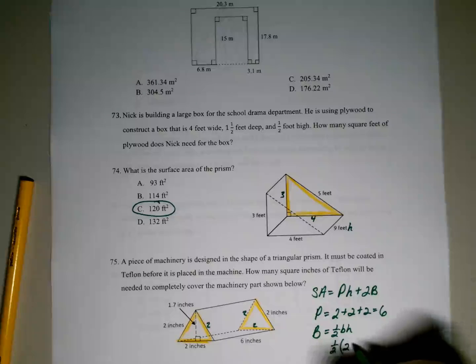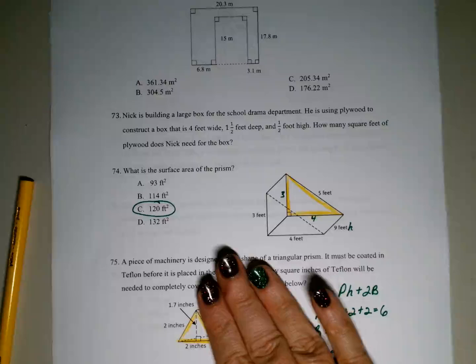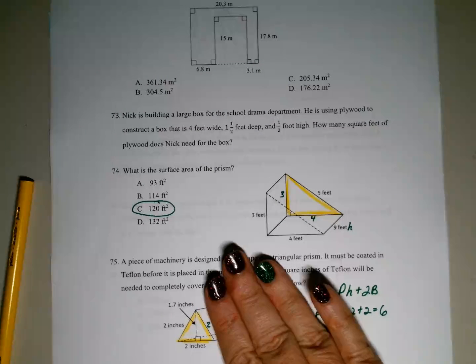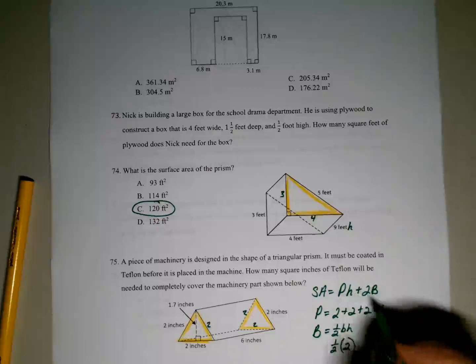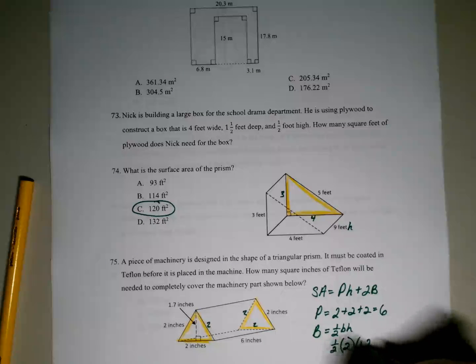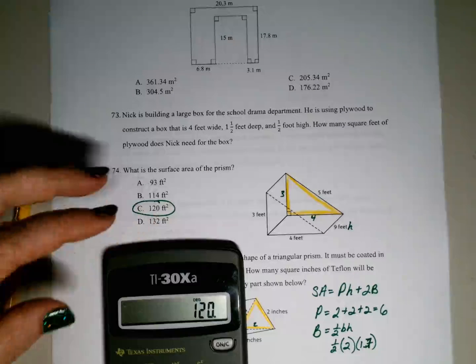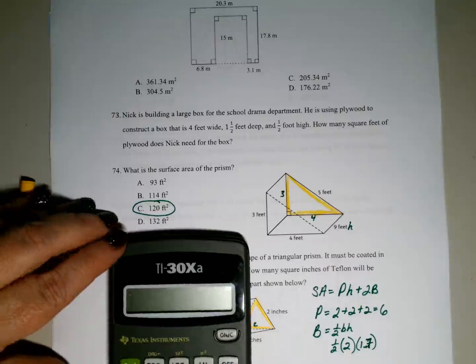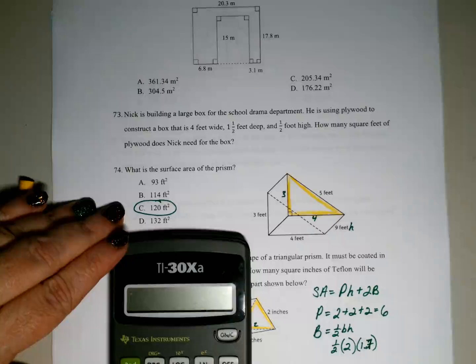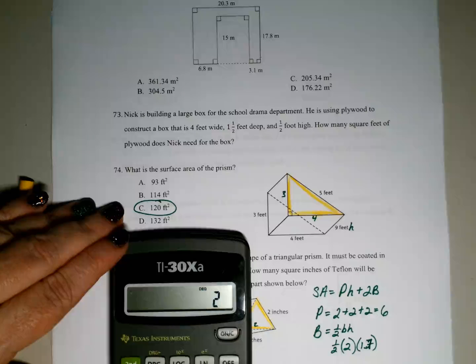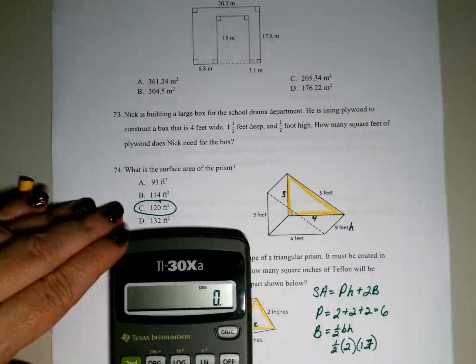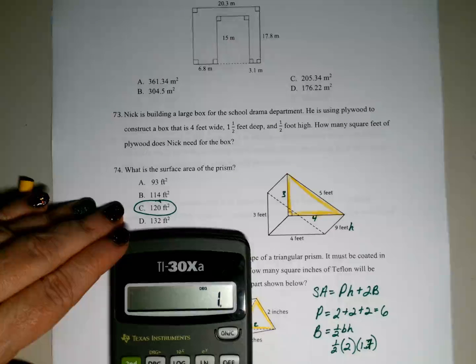Okay? Now, just looking at the triangle, what's my height? 1.7. Okay, so plug that into our handy dandy calculator. And we have 2 times 1.7.